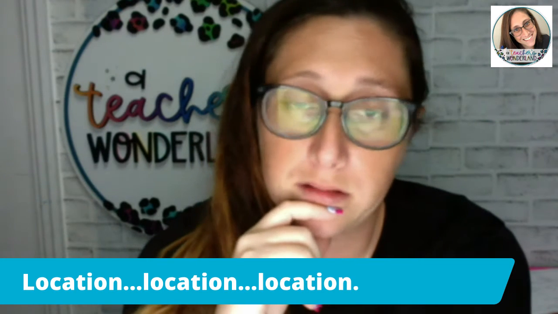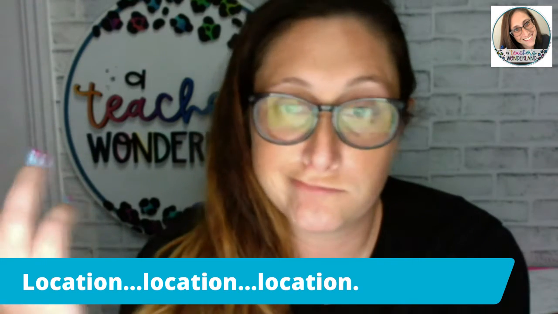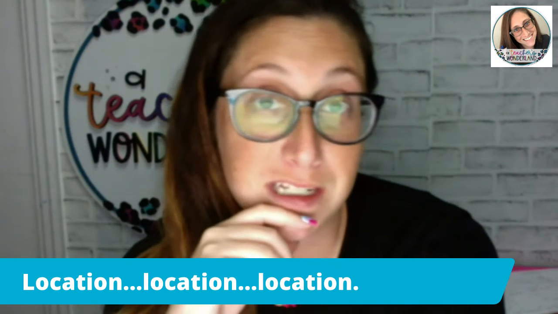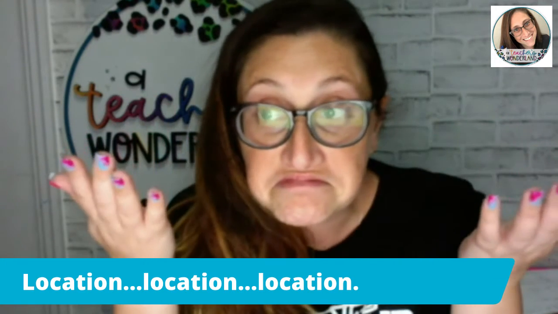Now, next year, is it going to look the same? No way. They can't. Because I'm not going to have a carpet next year. Am I going to be able to get them closer than 6 feet? I don't know. And that's kind of the bummer.